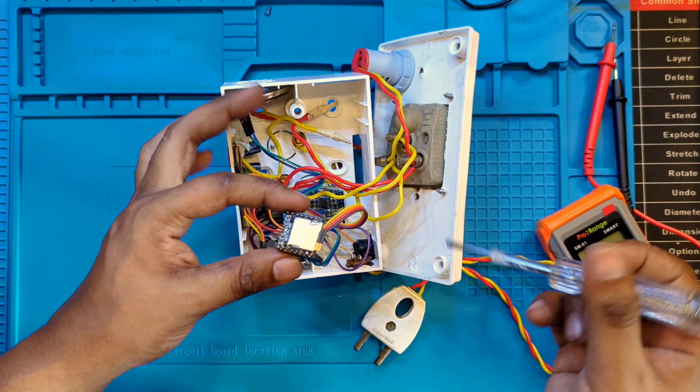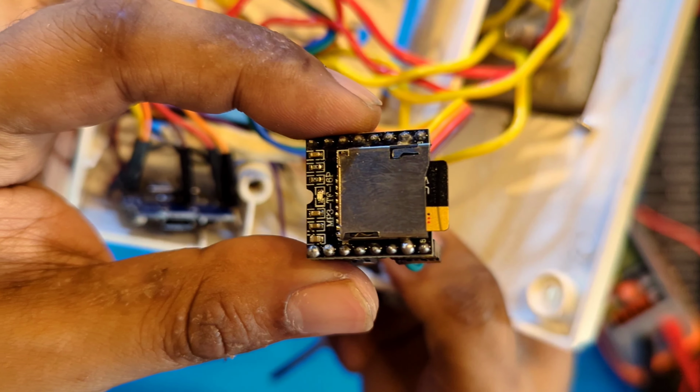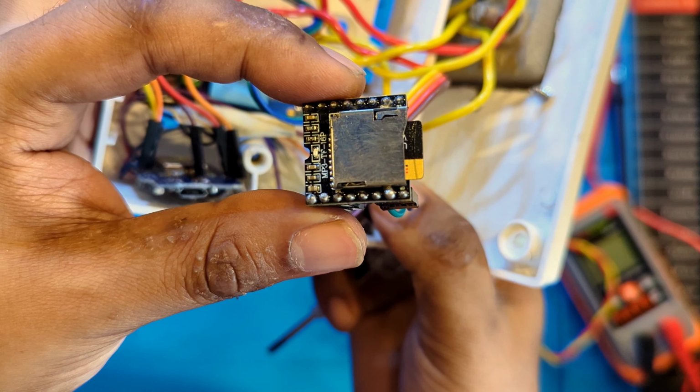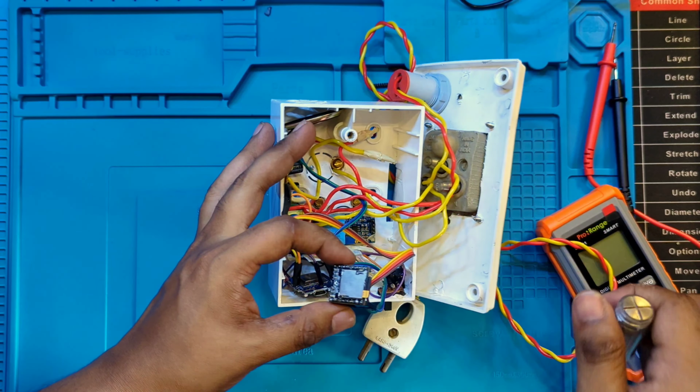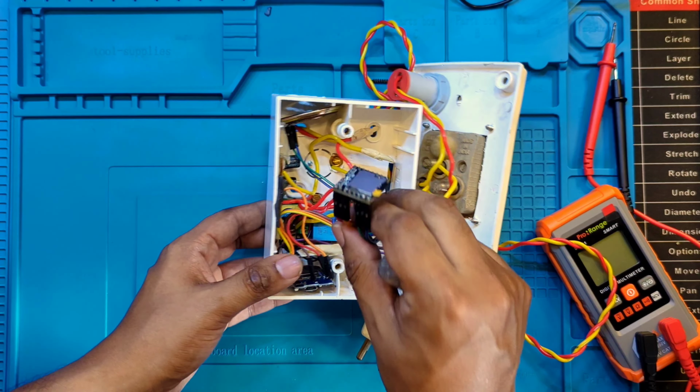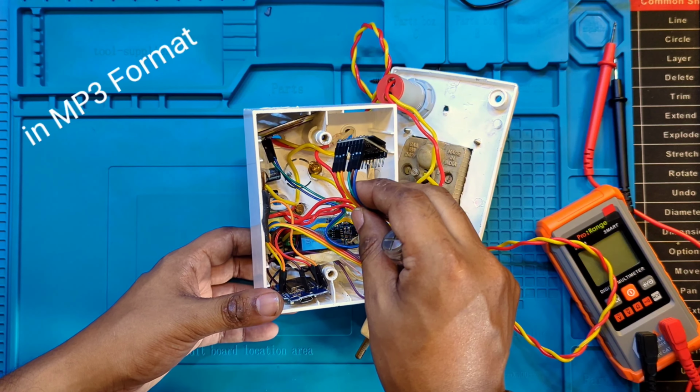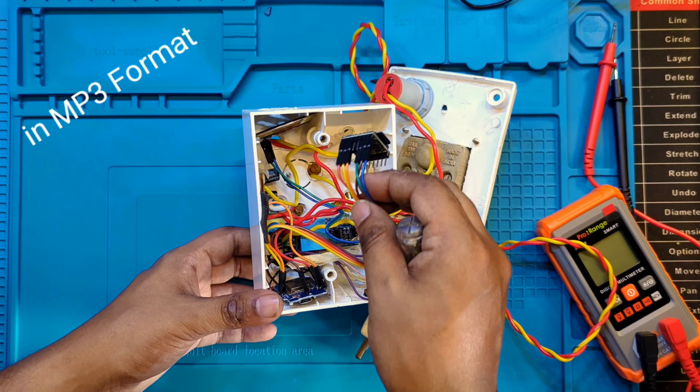This is actually not the original DFPlayer Mini. This is just a generic, as you can see, MP3-TF-16P. And we have a 4 gig card, whatever card I had lying around, with all the audible voice commands that let you know when the current is lost or when the current has come back at least.